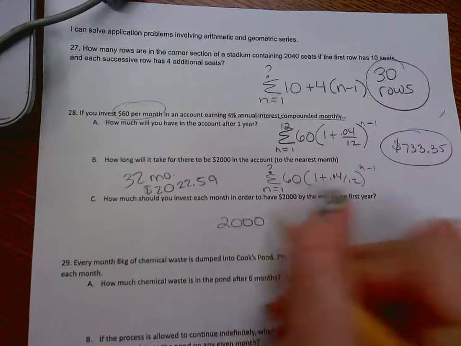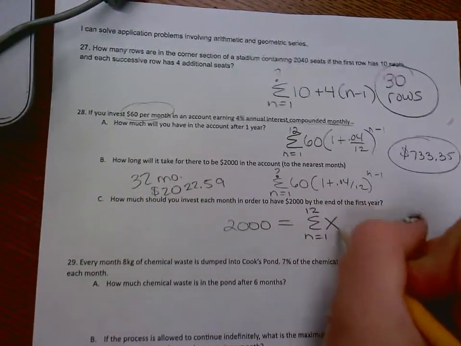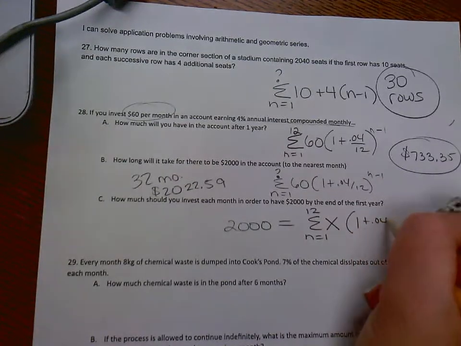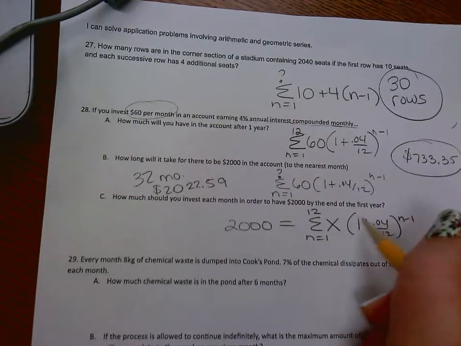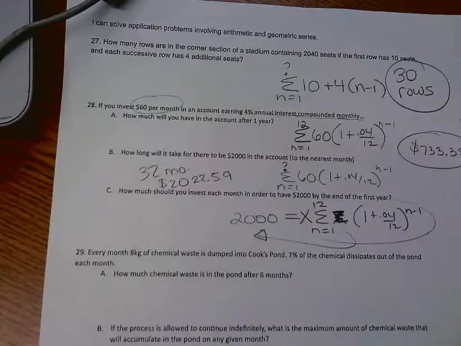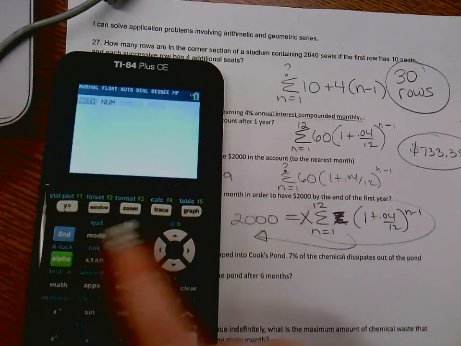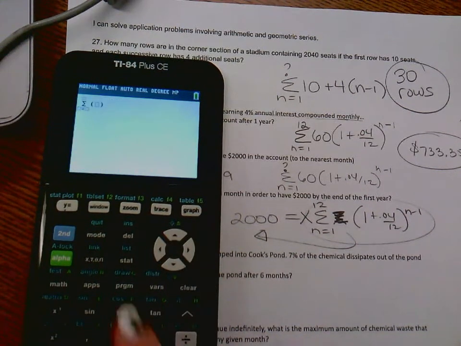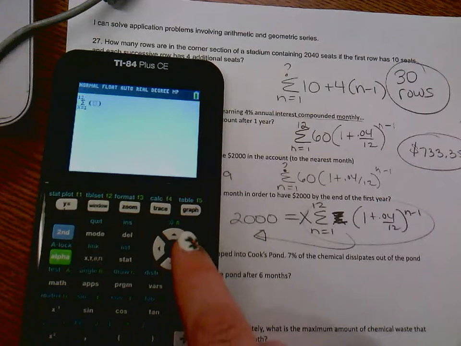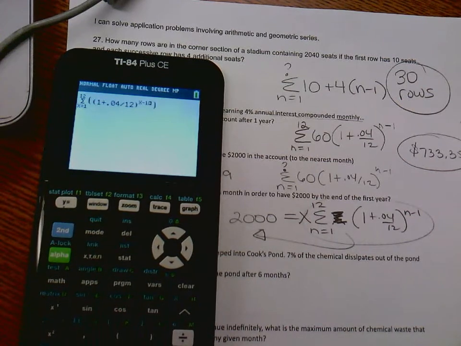So this one I can do without guessing and checking. I want to go from 1 to 12 of some number x, 1 plus 0.04 divided by 12 to the n minus 1. So I'm going to actually do the summation and then just divide my summation to the other side. So I'm allowed to pull out that x. So by pulling out the x, I'm doing n goes from 1 to 12 of 1 plus 0.04 divided by 12 raised to the n minus 1. So that's just my interest.